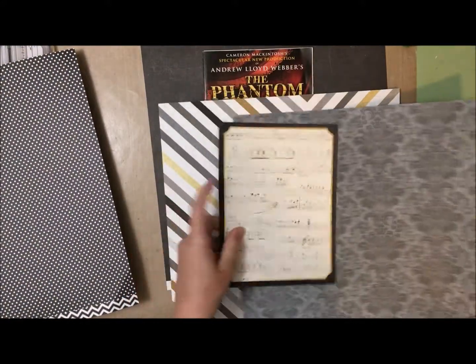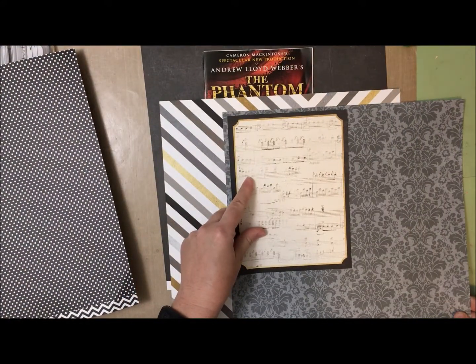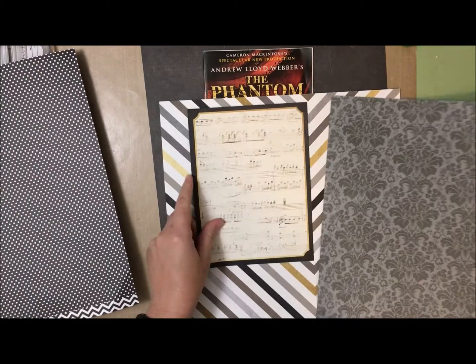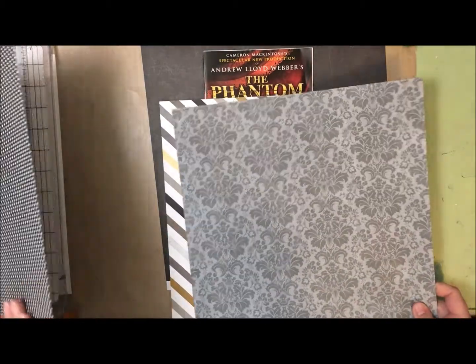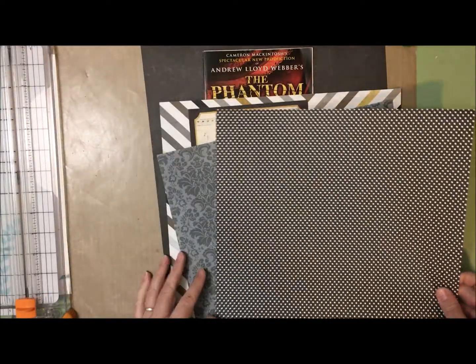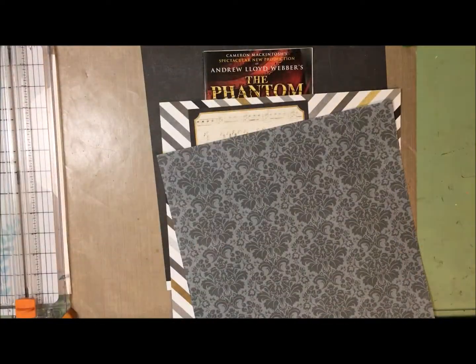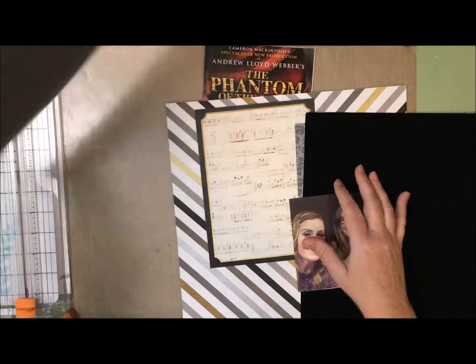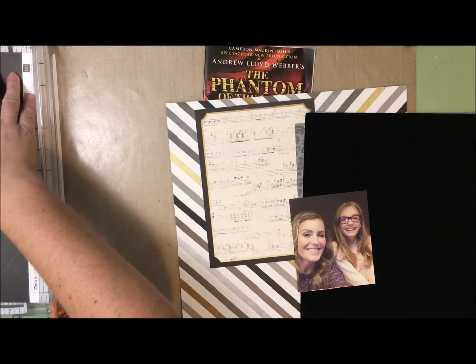Now, do I want to bring this in as well? Maybe. I think the polka dots might be a tiny bit too cheerful. Okay, so let's see. This is going to be my background, so let's trim off my branding strip.